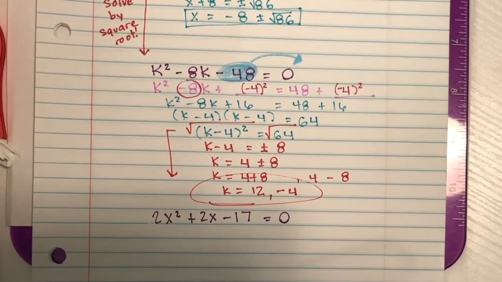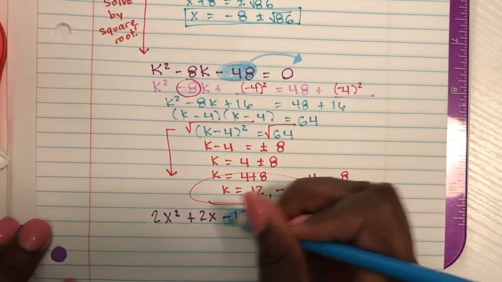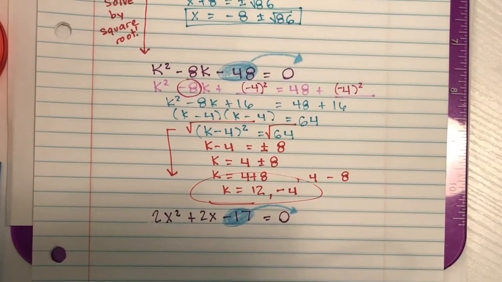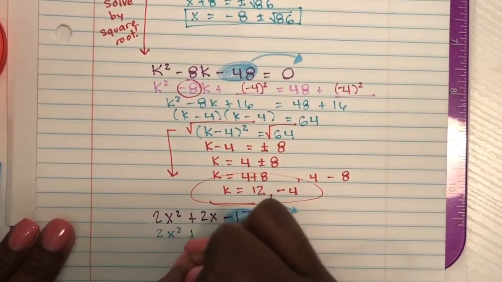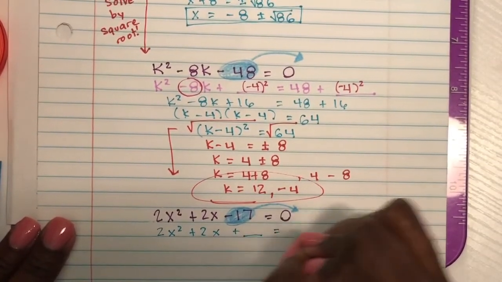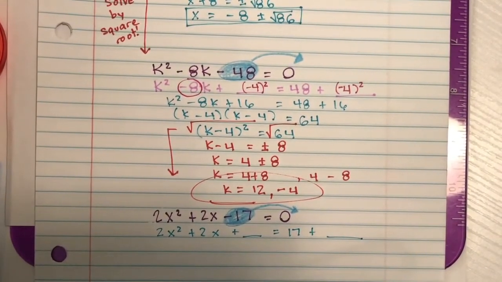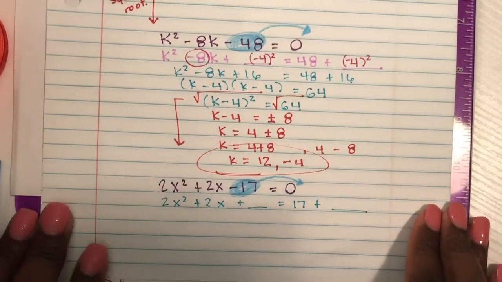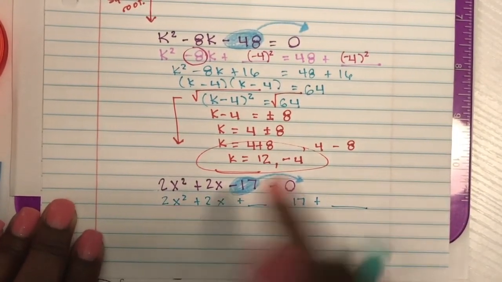First thing you want to do is, you still start off the same way as before. We move this constant over to the other side. All right, so I am going to add a 17 to both sides. All right, so here comes that different part. Because the leading coefficient is greater than 1, now you want to factor out the leading coefficient. So I'm going to factor out the number 2.